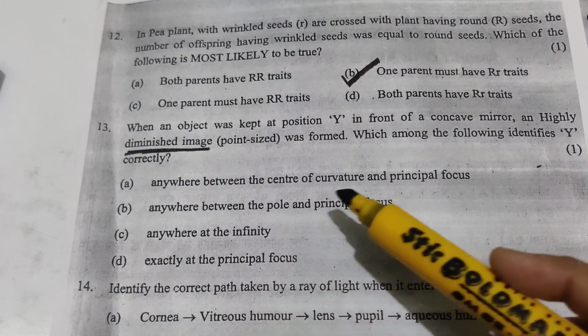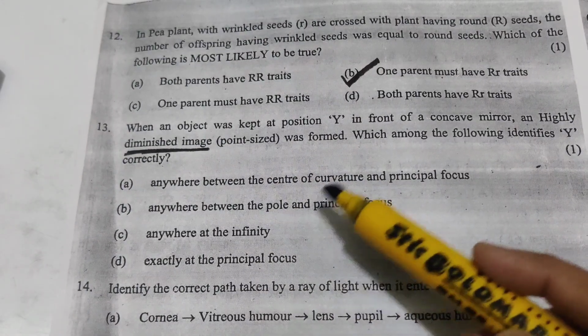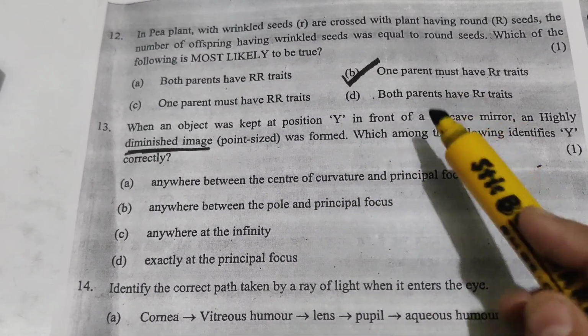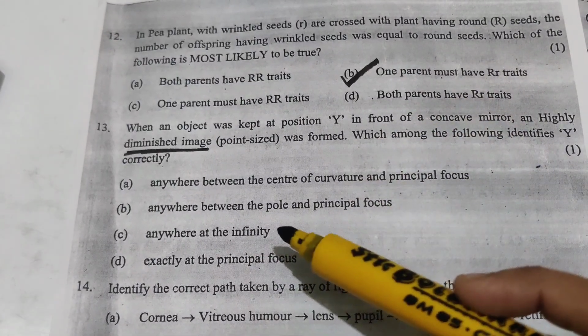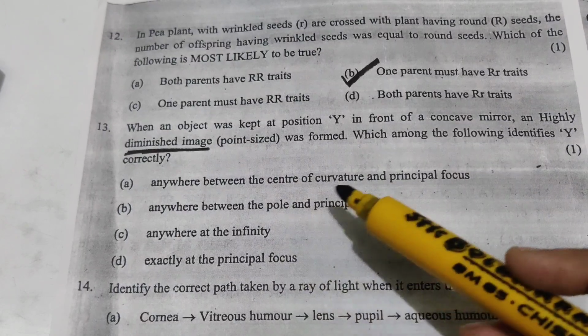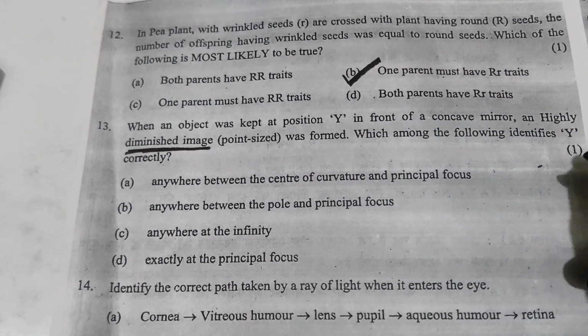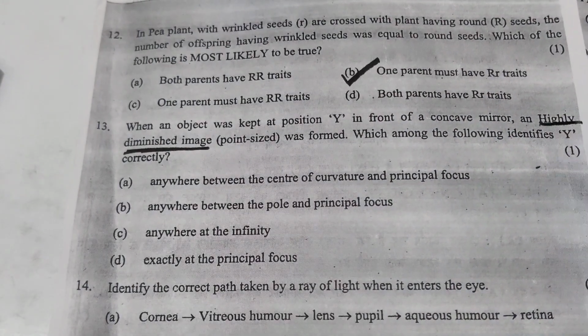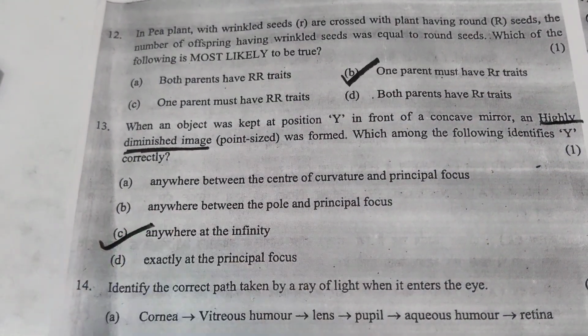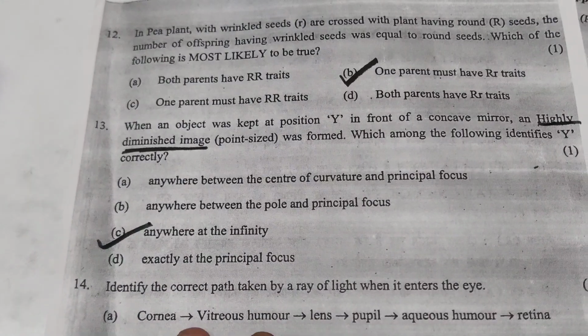Anywhere between pole and principal focus, then again it will be enlarged, virtual and erect. Anywhere at infinity, yes, when the object is at infinity, the image is formed at focus and it is highly diminished. This word only comes when the object is at infinity. So option C is the correct answer.